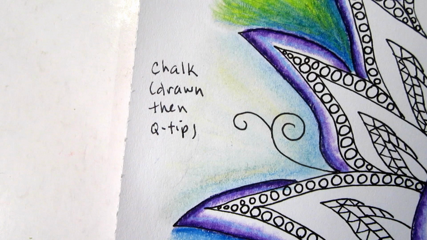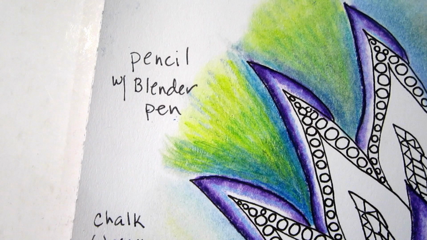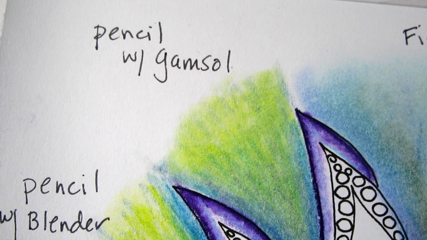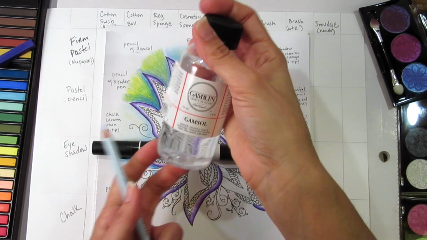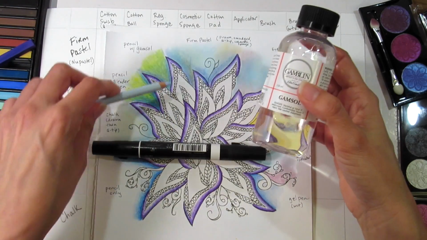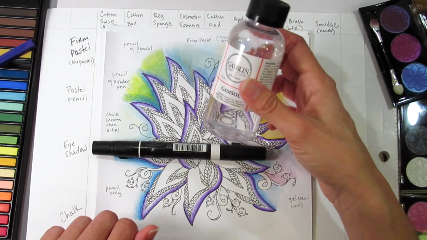Here what I have is chalk, and really I mean sidewalk chalk, and I use some Q-tips to move this around. This is a pencil with using a blender pen. Using a blender pen is going to be something like this, and this is using a pencil or pencils rather with gamsol, and gamsol is a solvent that helps to break down and move the wax so that you can get blended effects as one color begins to move into another color.